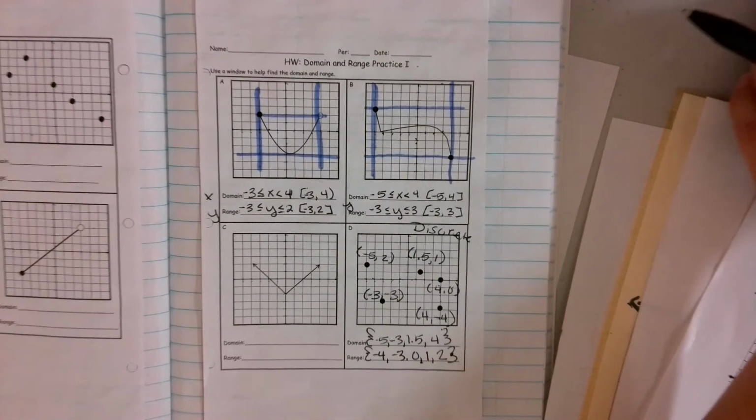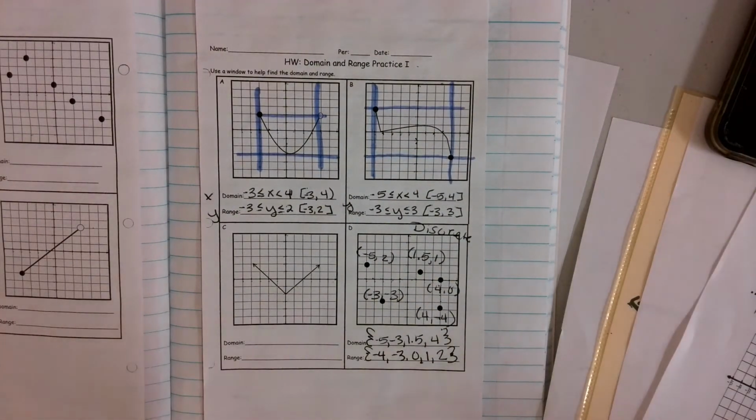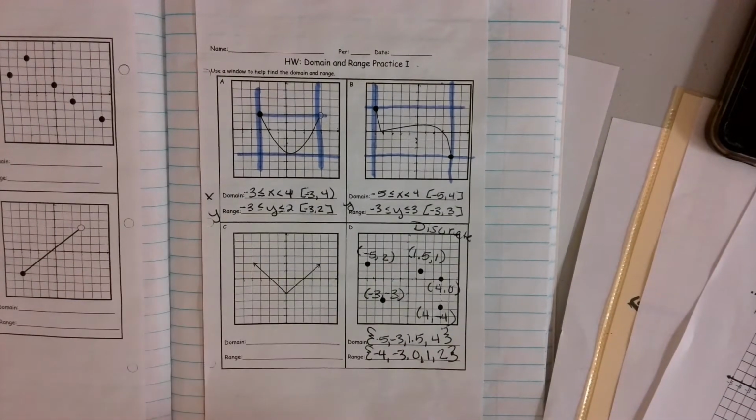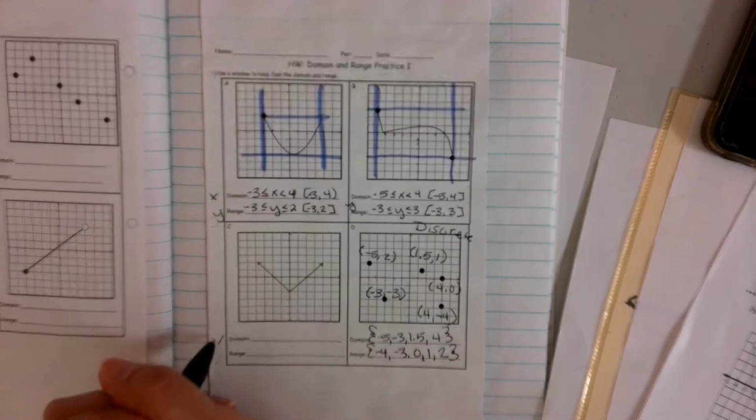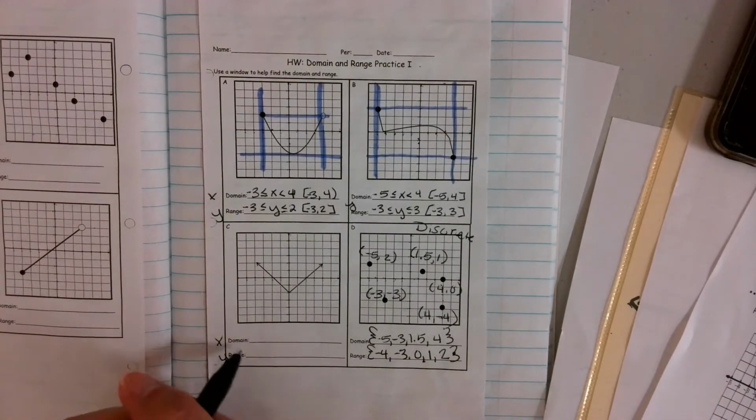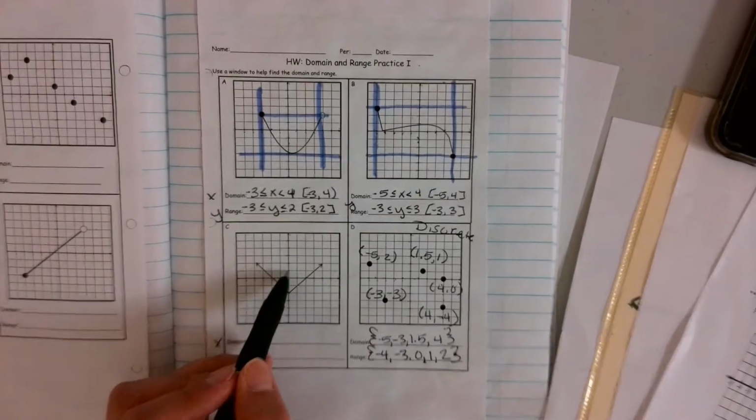Hey guys, so we're going to come in and finish some of these notes. I had avoided this problem because it had arrows, so we're going to go ahead and do this problem. Now remember, domain is x, range is your y, so domain is what my graph is doing on my x-axis.